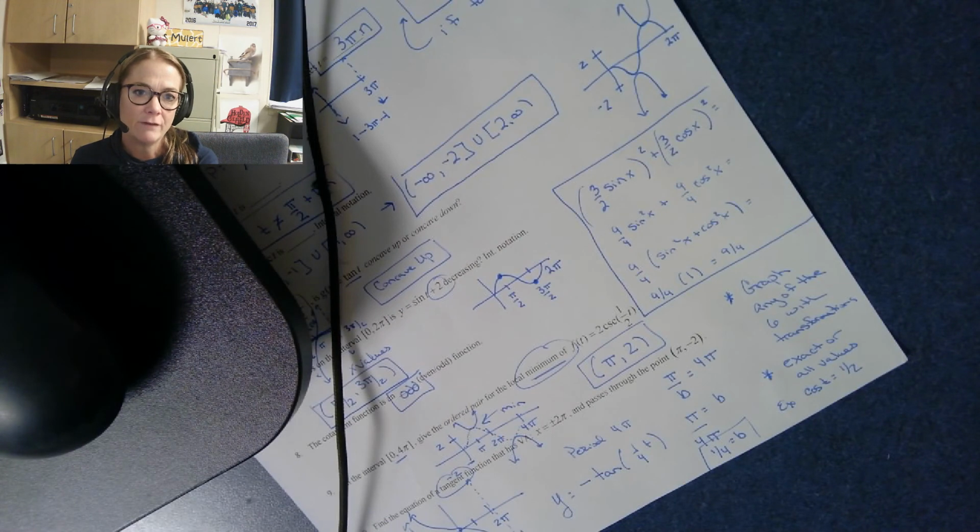And then if you had to give all values, you'd have to cycle both of those by 2 pi n. So you have to go pi over 3 plus 2 pi n, 5 pi over 3 plus 2 pi n. I'm not going to go into all that. They have tons of examples, so I'm telling you to study your notes, graph any of the 6, and do that exact or all values. There's those little ones under each one of the graphs.